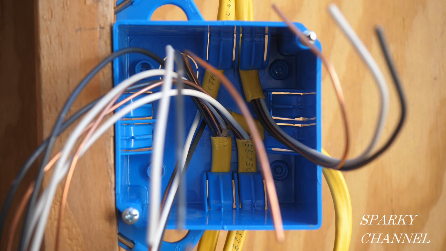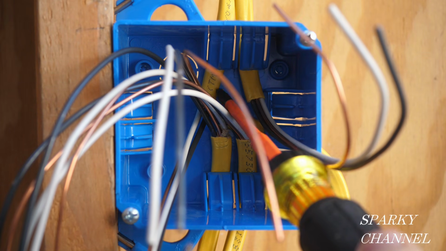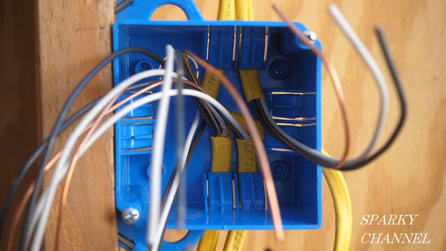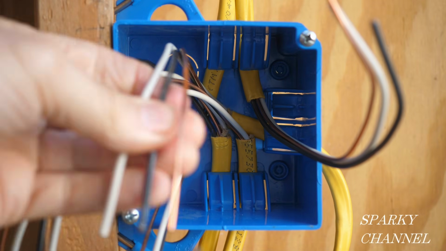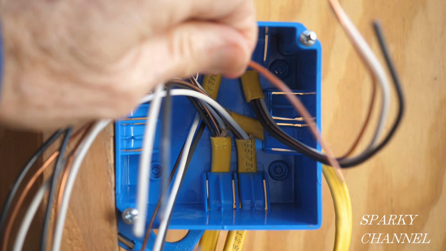This is Bill for Sparky Channel, and today we're going to do box fill calculations for this 4x4 box. Into this box we have 5 12-2 with ground cables. 1, 2, 3, 4, 5 cables. So that means we've got 10 conductors. The hots and the neutrals are conductors. And we'll have 5 ground wires.